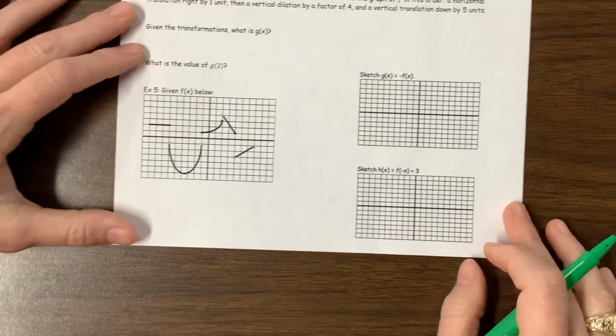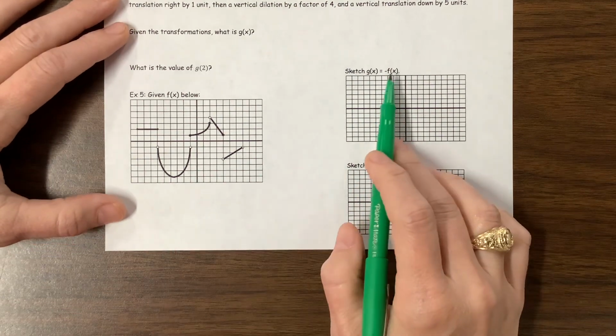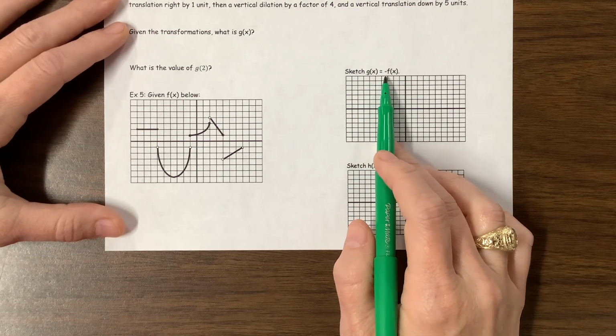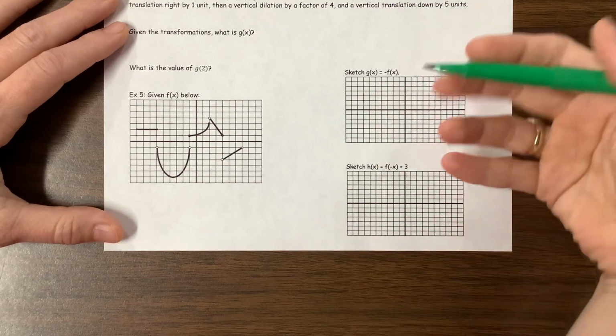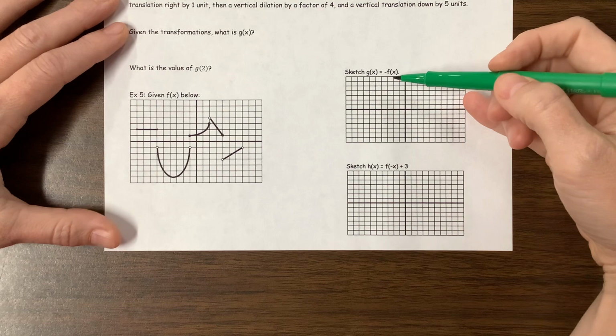This last example is the same idea. So the nice thing is I give you a grid. So on this one, they're wanting us to change, this is gonna reflect us over the y-axis. No, I just lied to you. It's gonna change my y values, reflecting me over the x-axis.